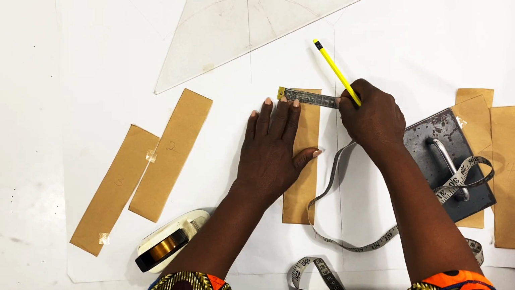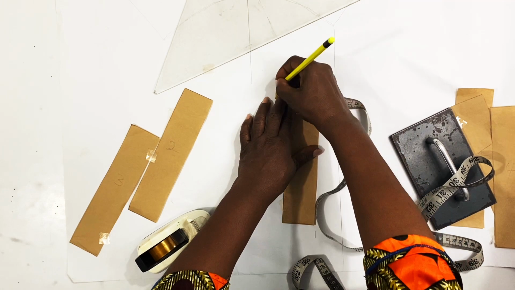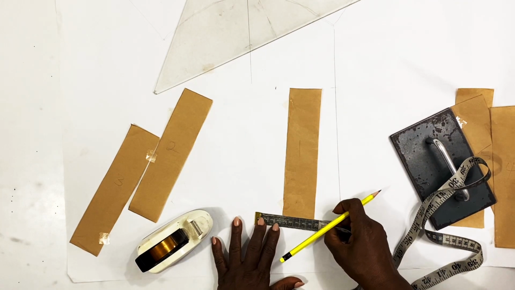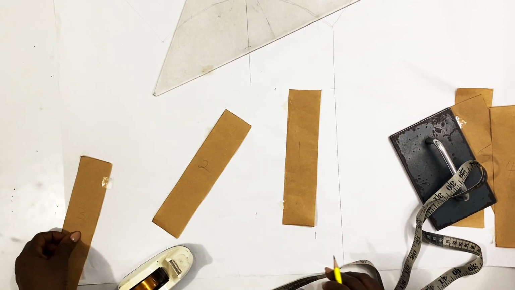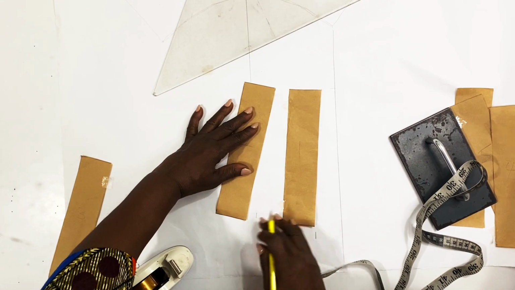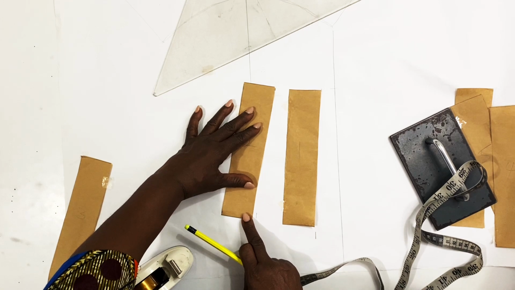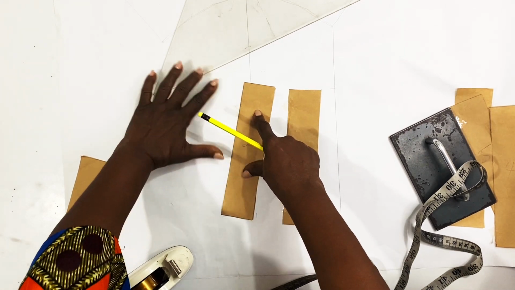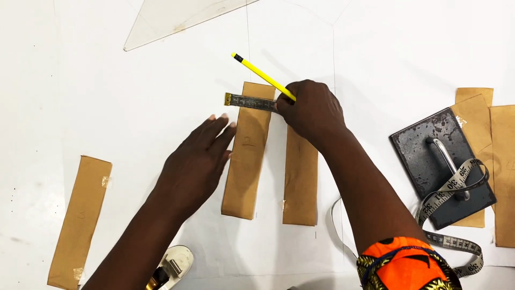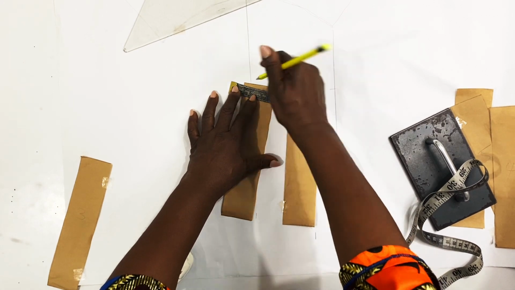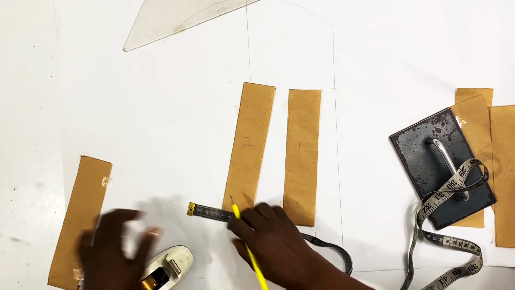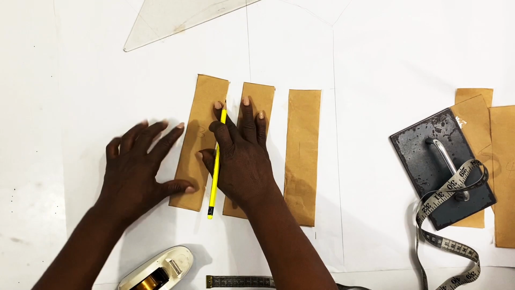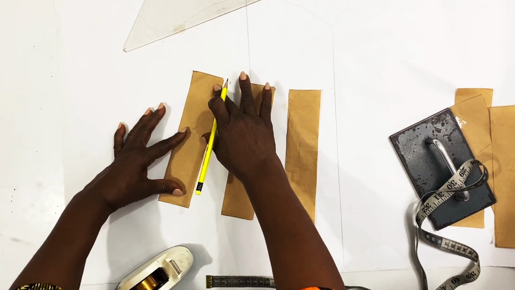I think 2 centimeters to the top, and then the bottom you have about 4 or 5 centimeters. So you can see we are getting the arc. And then again, I go on another 2, then the lower part will be more.